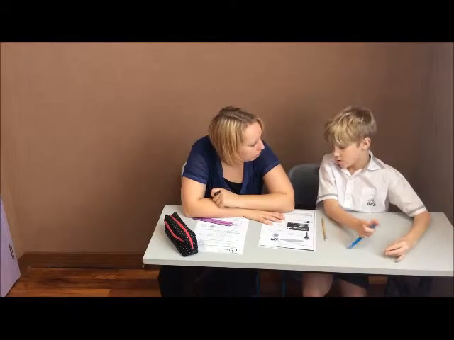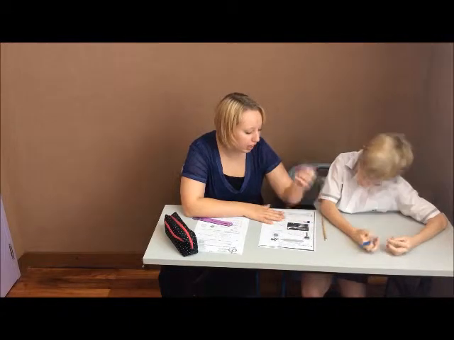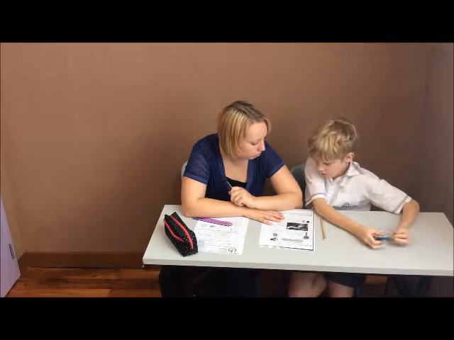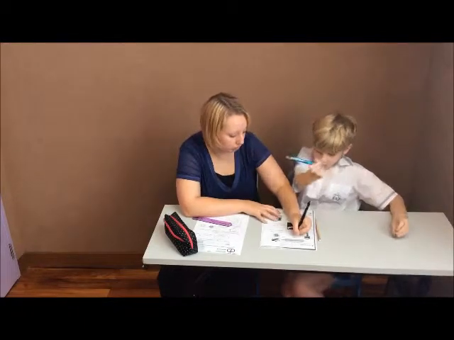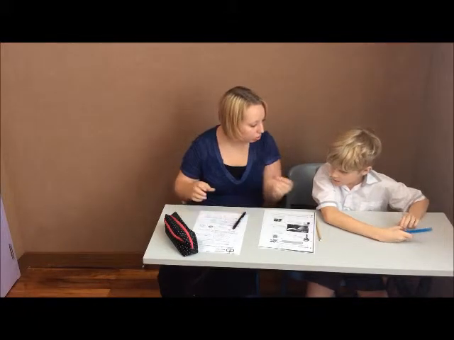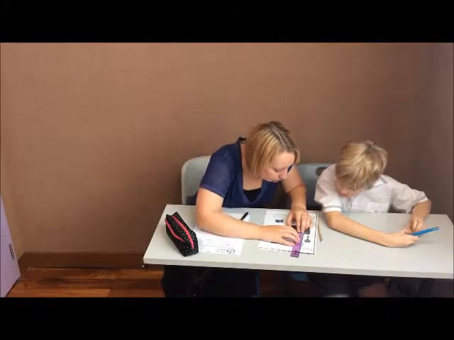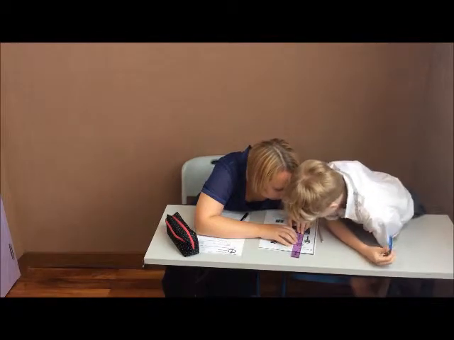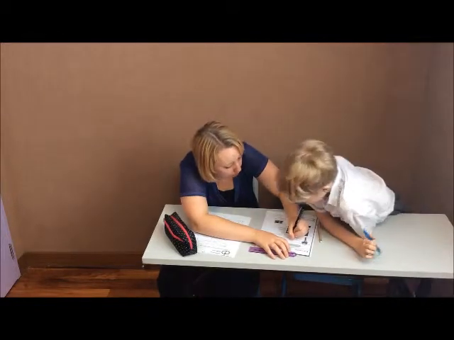So now when we're estimating the length of objects, we're going to look at it and take a guess. I think that this is close to 5 centimeters, which is how many millimeters? 50. Then we're going to take our ruler and measure it. We line up the 0 on the end, and I see that it is 53 millimeters.